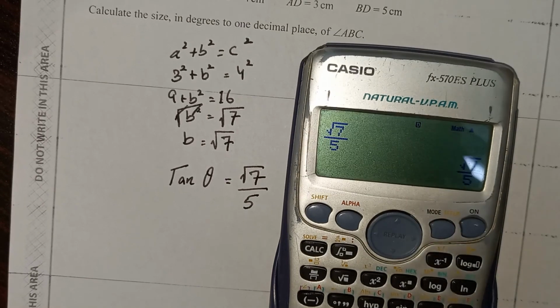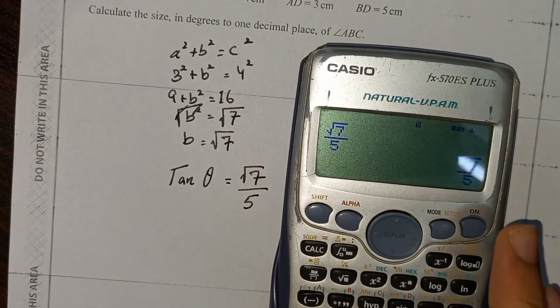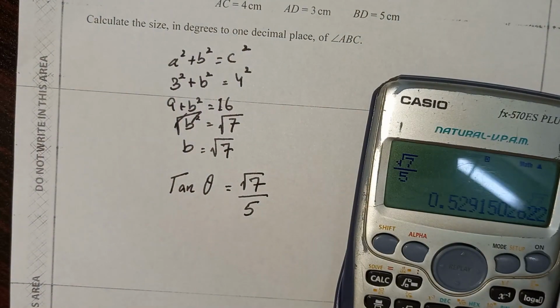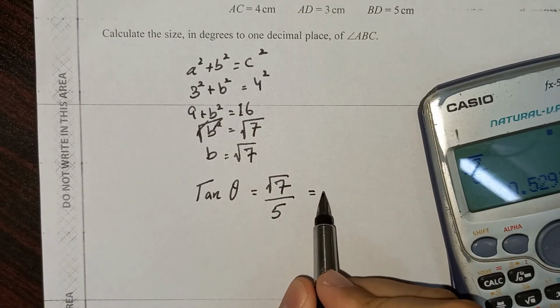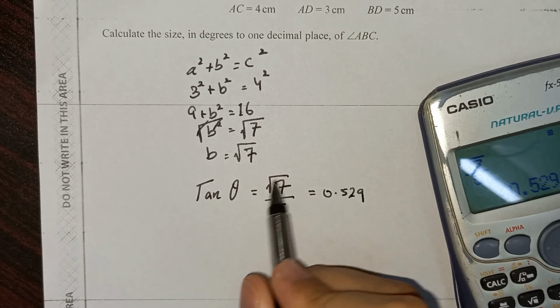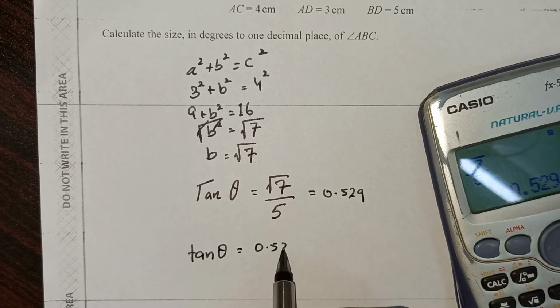Here you can see we have under root 7 over 5, which gives us 0.529. Now tan theta is equal to 0.529.